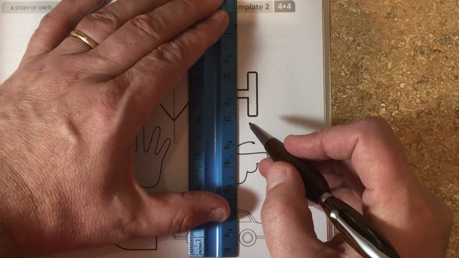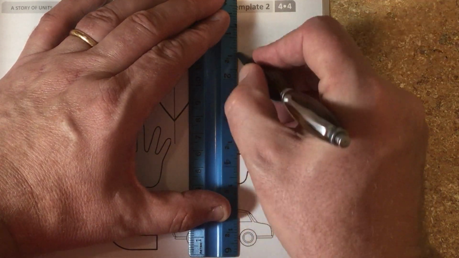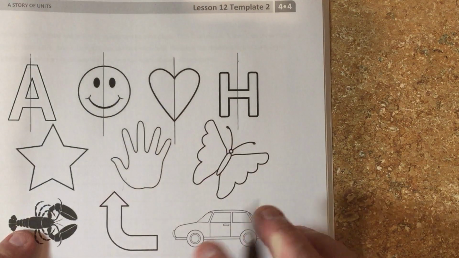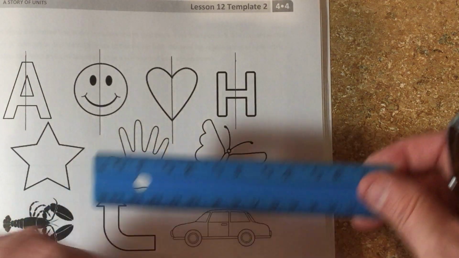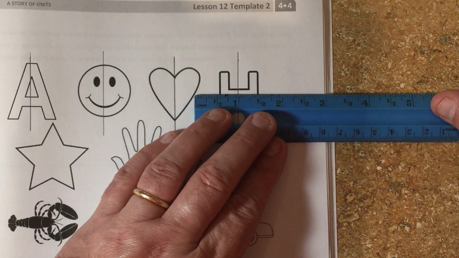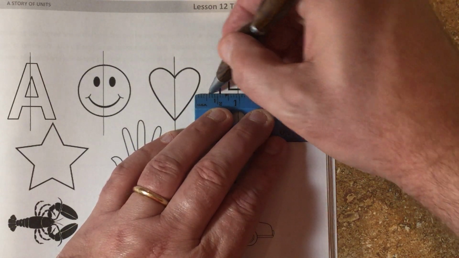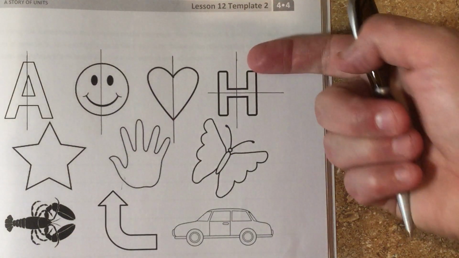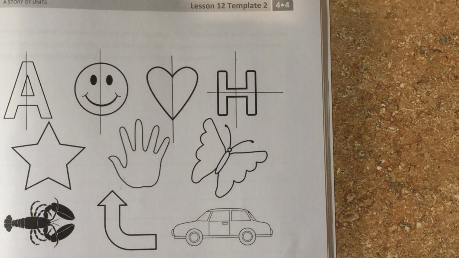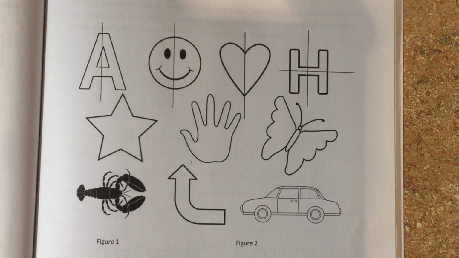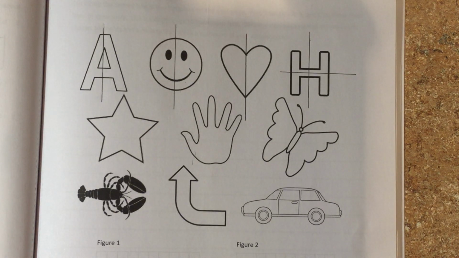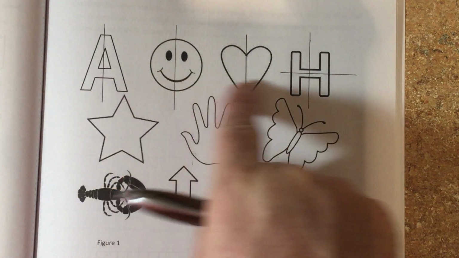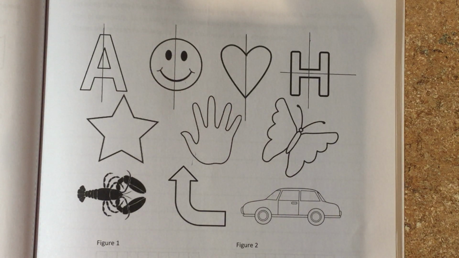I think that if we did right there, the left would match up with the right. But also, I want you to notice if I went right through the middle this way, the top half would match up with the bottom half. So this one actually has two. Let's see, so in this top row, we found at least one line of symmetry each.